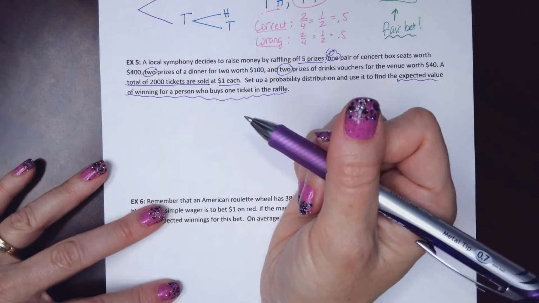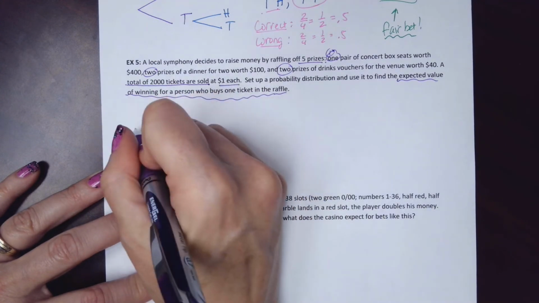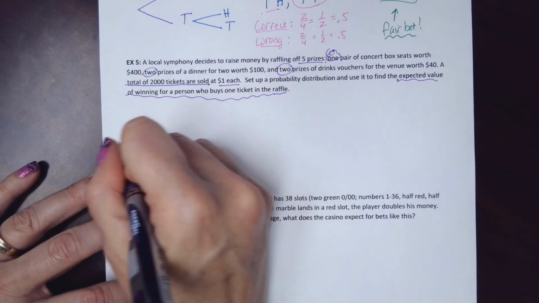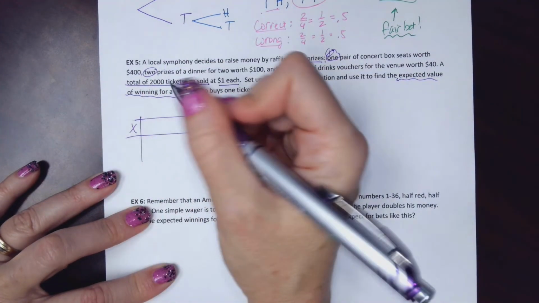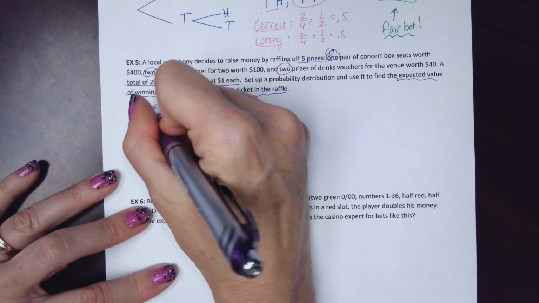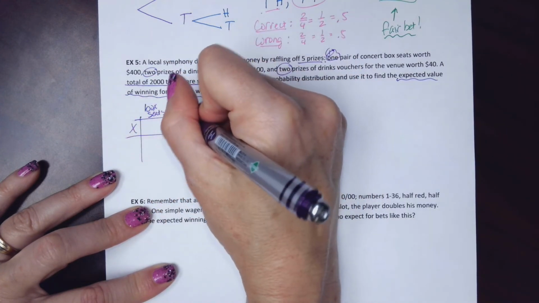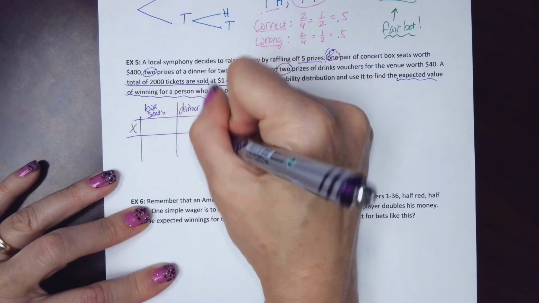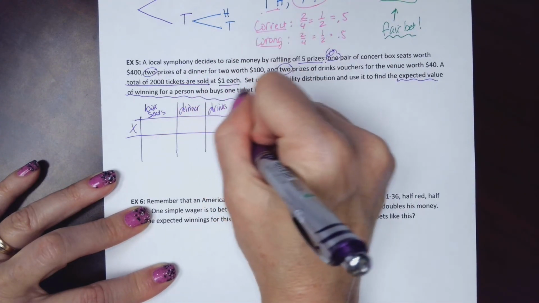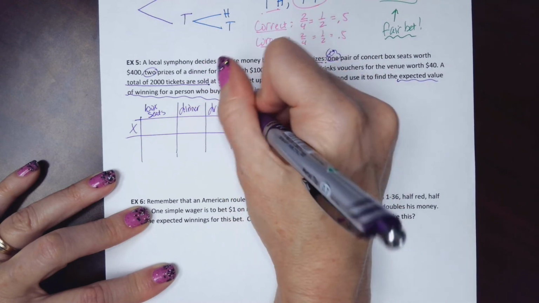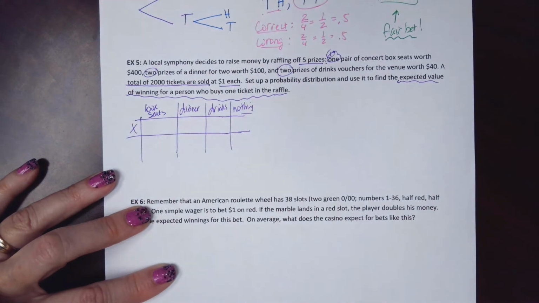Okay, so we've got 3 different types of prizes, right? We've got the box seats, we've got dinner, we've got those drinks vouchers, but really most people who buy a ticket aren't going to win anything. Only 5 people are going to win, and there are 2,000 tickets sold.